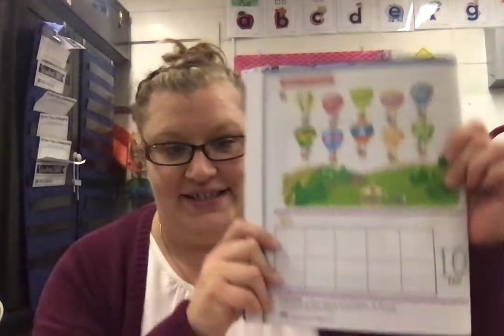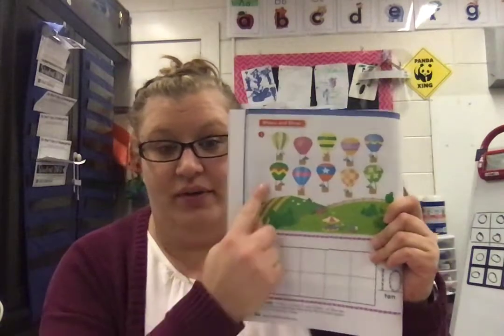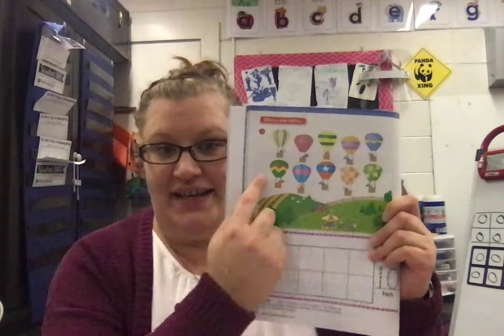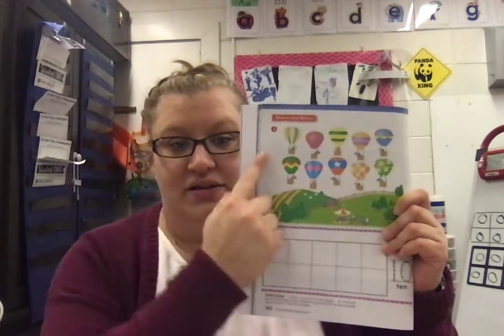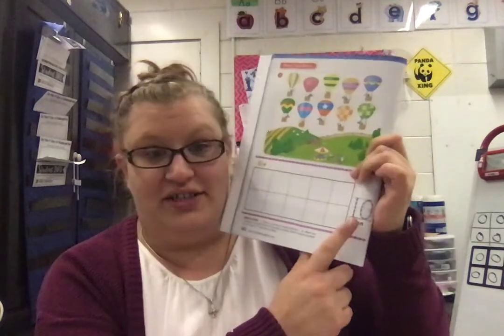Now we're going to move on to this page right here. Remember, these are on Seesaw. We're going to look at number 1, the apple. It says place a counter on each balloon, which we don't have to do, but maybe I will put that on Seesaw. Every counter you put on, you're going to move it down to there. Make sure you trace your number 10.